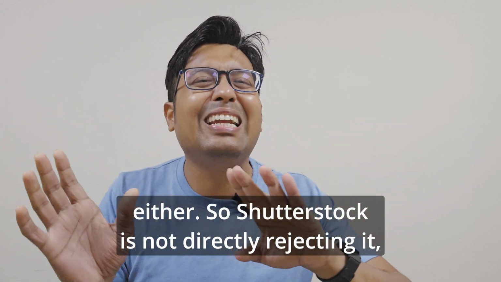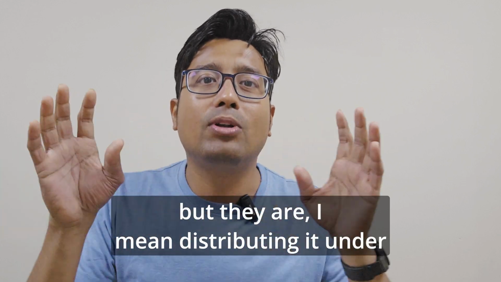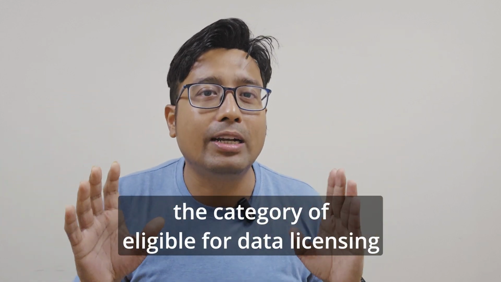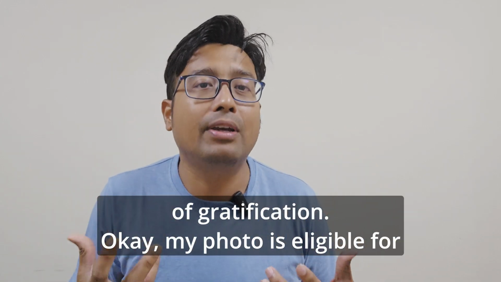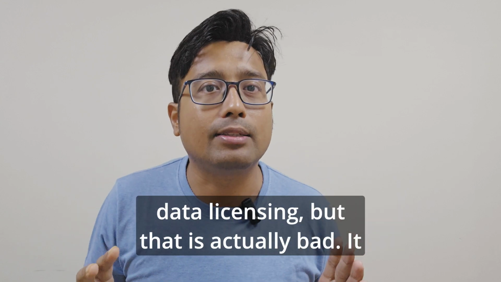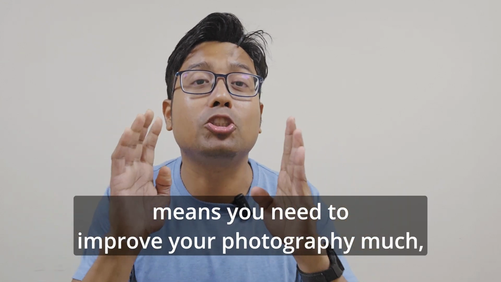So Shutterstock is not directly rejecting it, but they are distributing it under the category of eligible for data licensing, so that some beginner might get a false sense of gratification. Okay, my photo is eligible for data licensing, but that is actually bad. It means you need to improve your photography much more.